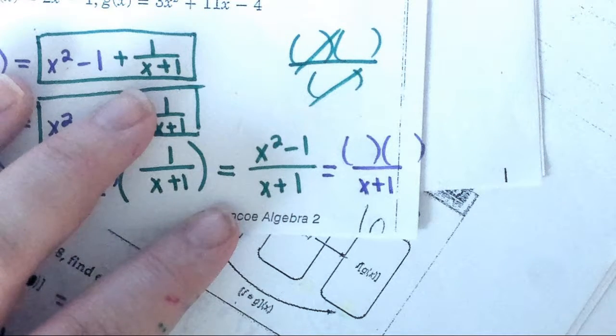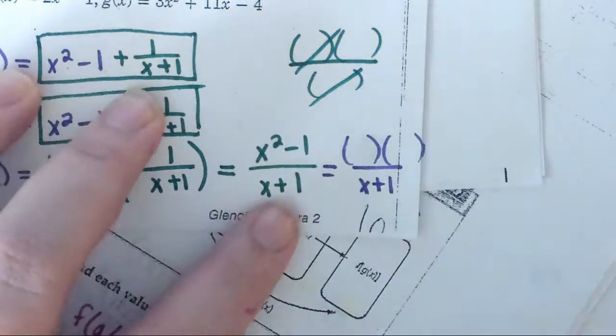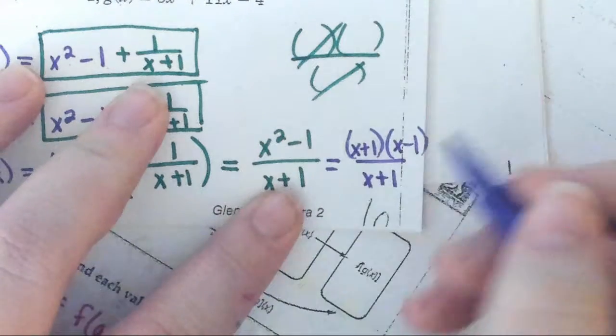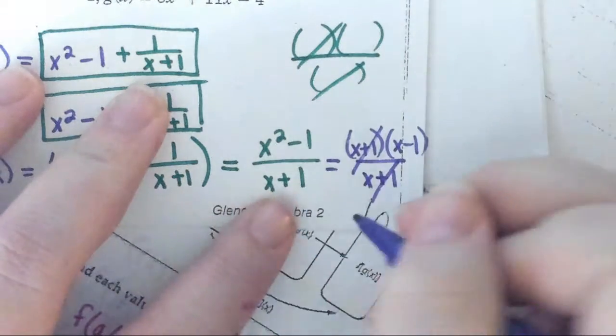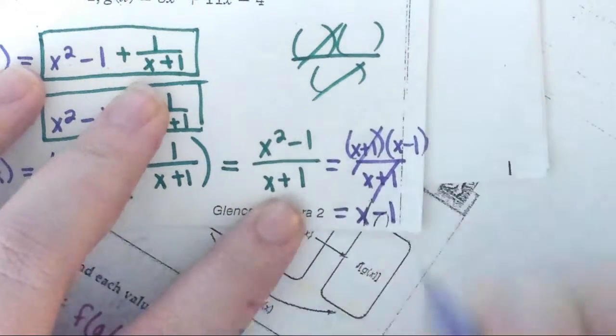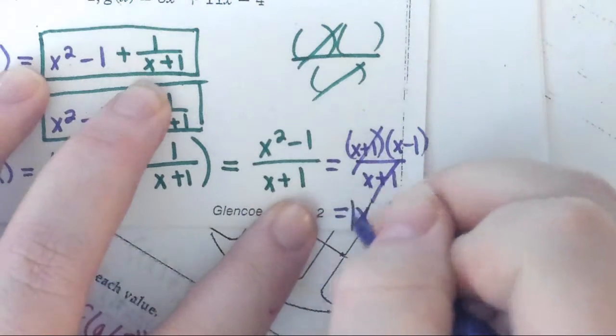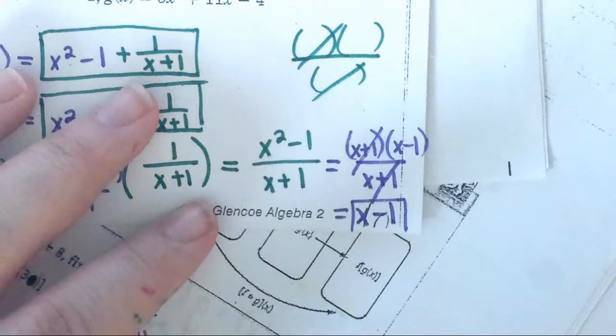How do I factor x squared minus 1? x plus 1, x minus 1. Thank you, Abby Grace. You can have your point. Those cancel out. My final answer is just x minus 1, which means I have no denominator, which means there is no number that I'm super worried about.